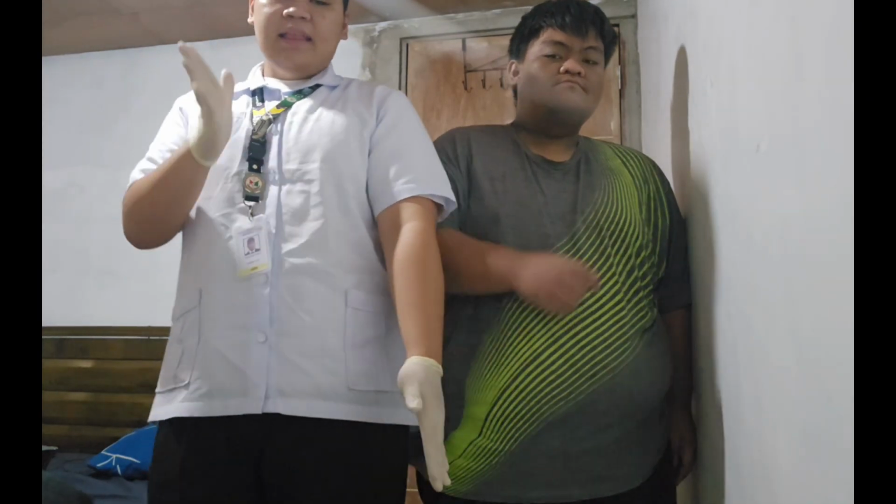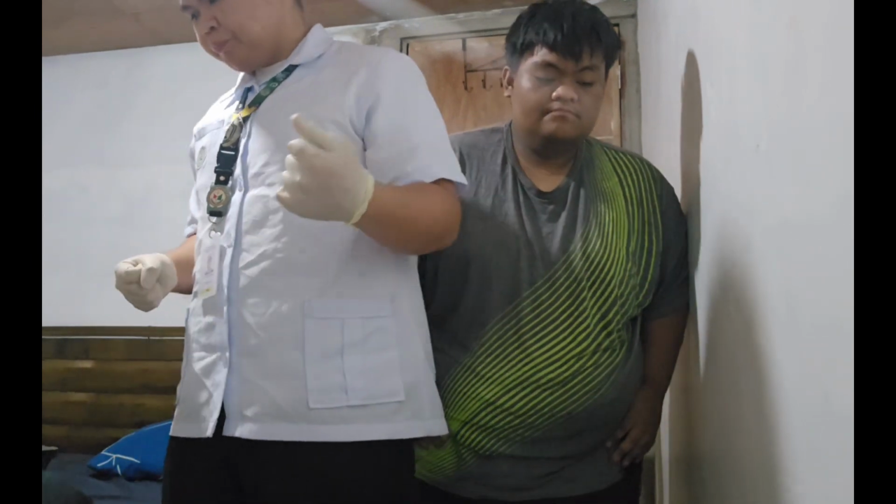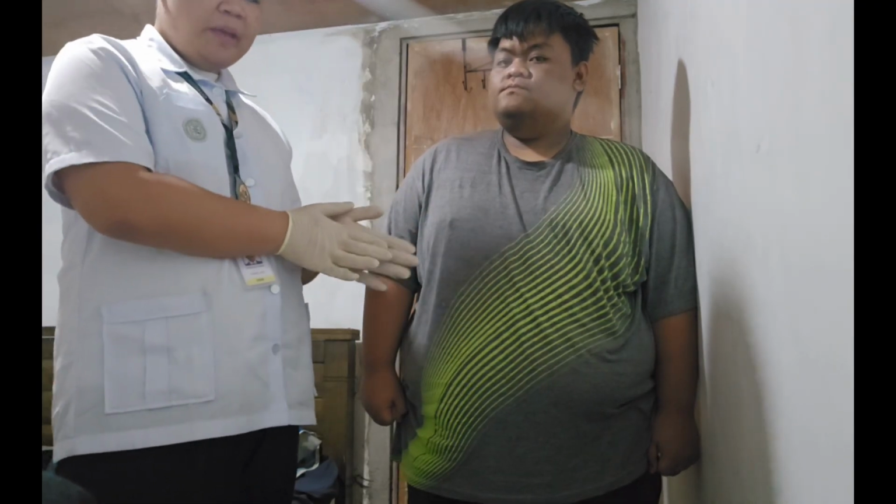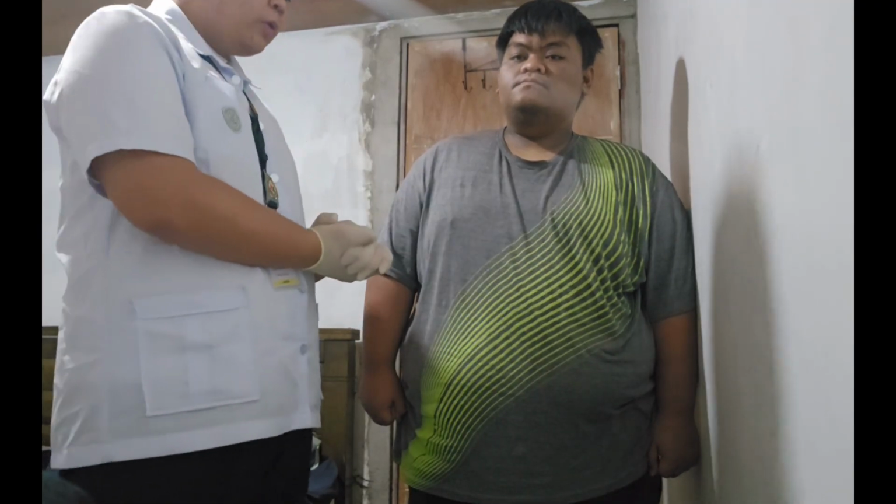So, align naman po yung vertebral ni patient. So, no abnormalities have been seen. Di naman po nakagilid yung katawan ni patient, which is a sign of scoliosis.